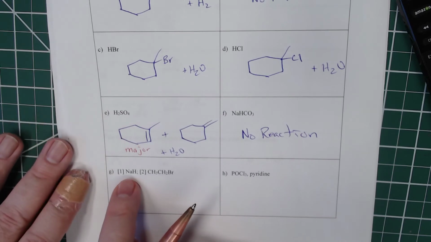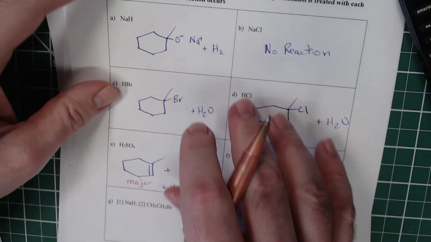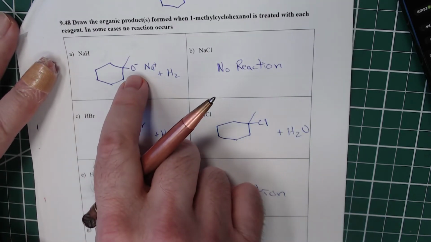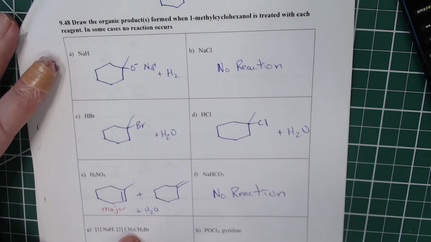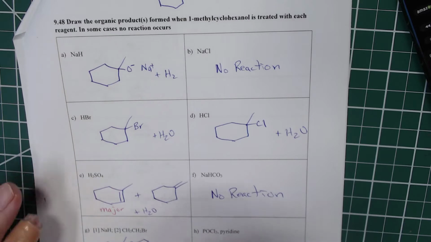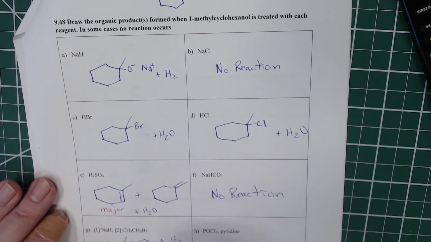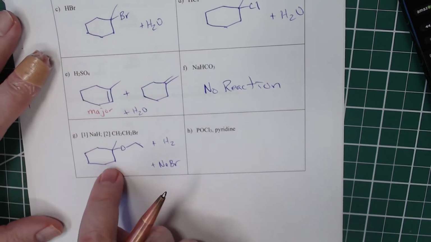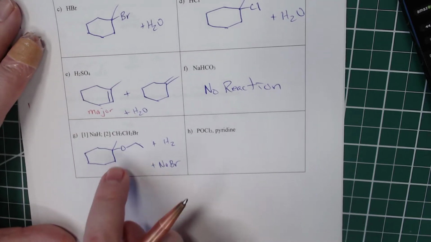Okay. On this one, we're going to form the alkoxide in the first step. So we'll form this in that first step with sodium hydride, and then that will react with this alkyl halide, the primary alkyl halide, and we will get an ether. So we will get that ether. And then I'll put plus H2 because of the hydride, and plus sodium bromide. There we go, sodium bromide. So there is our ether.